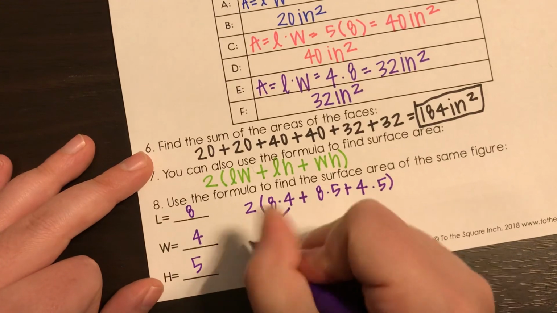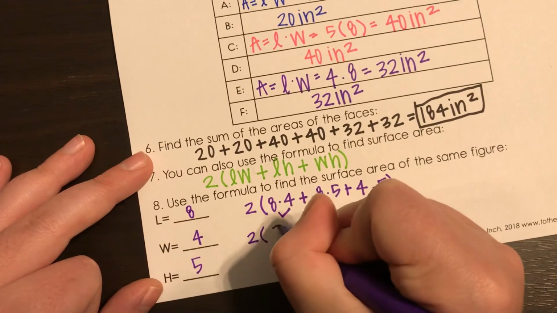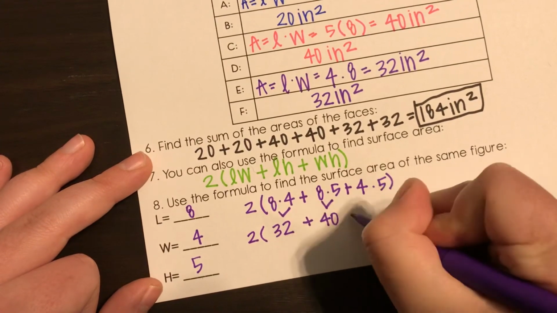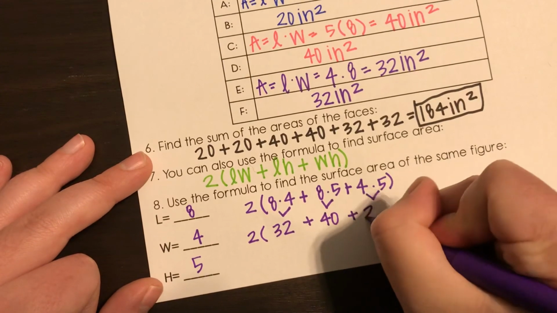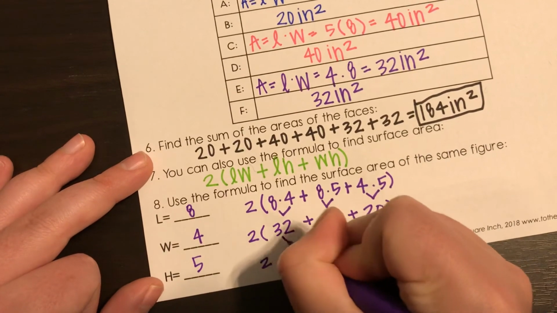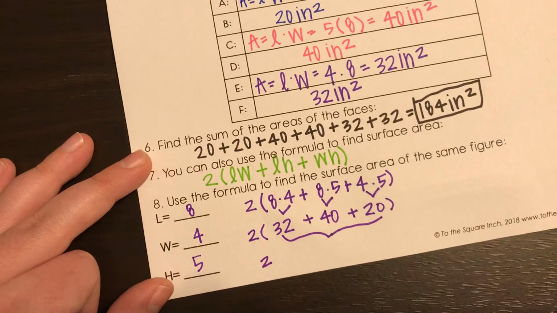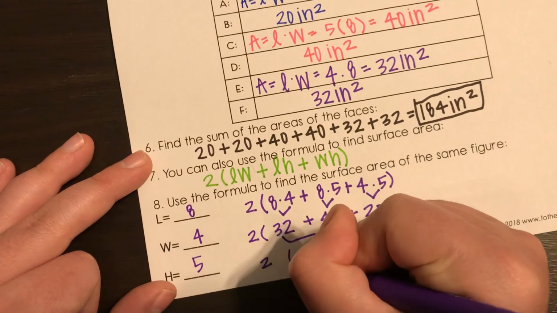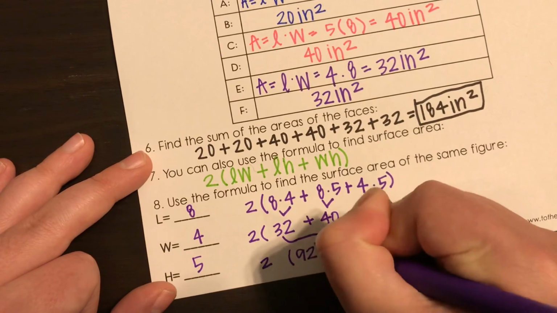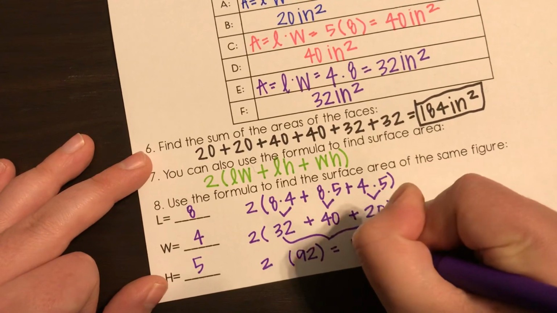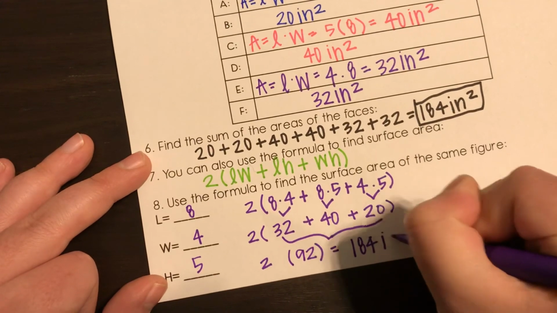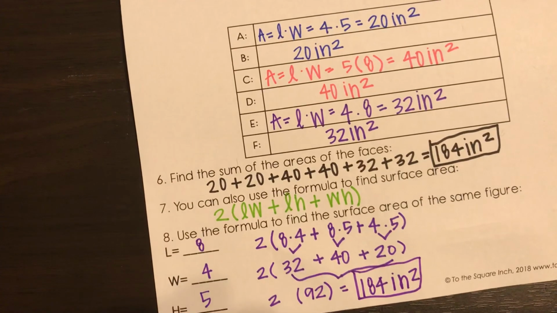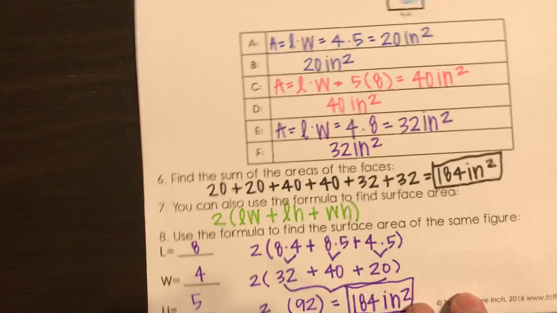All right, and I'm going to do these. 8 times 4 is going to give us 32. 8 times 5 is going to give us 40. 4 times 5 is going to give us 20. Now I'm going to come down here and add all these up. 32 plus 40 gives us 72. Add 20 more, that is 92. And then we multiply 92 times 2. We end up getting 184 inches squared. So once again, that's a formula you can use, but you can only use it when we're talking about rectangular prisms.